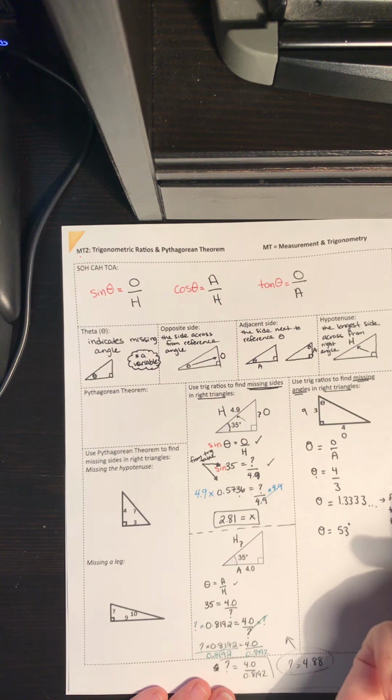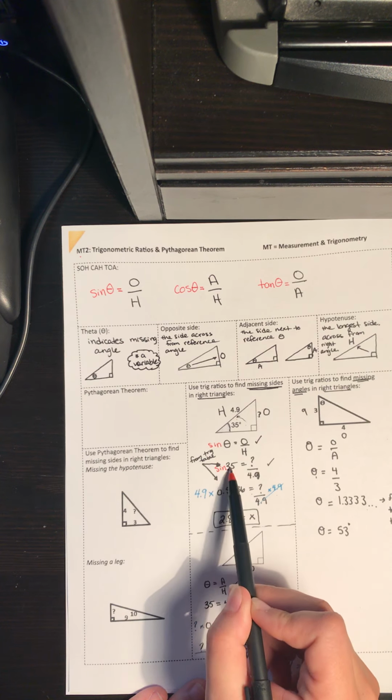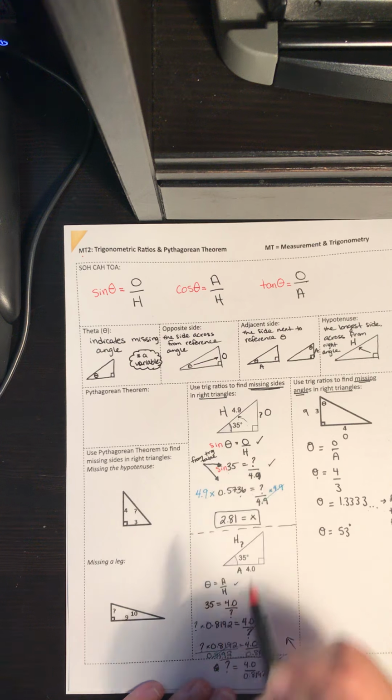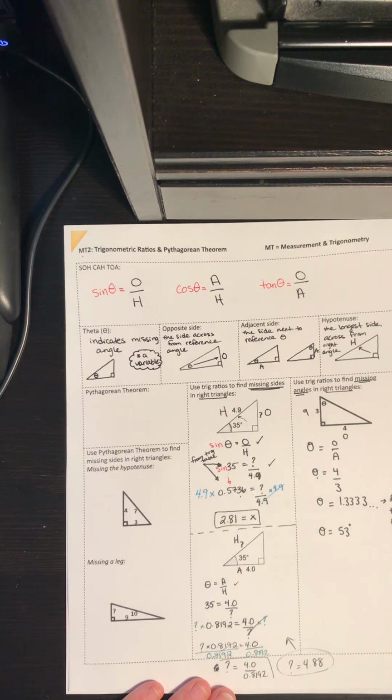And then that's all that we really have to change, because here, instead of looking this up in the trig table, looking up 35 in the trig table, you're just going to put sine 35 in your calculator, and it's going to give you that decimal there. Okay, so I'll show you.